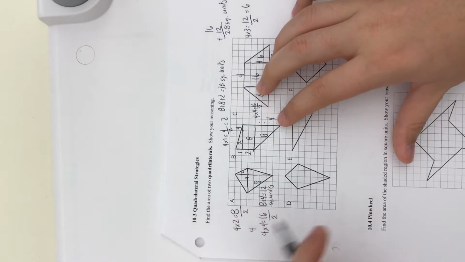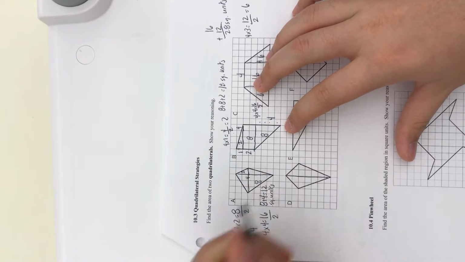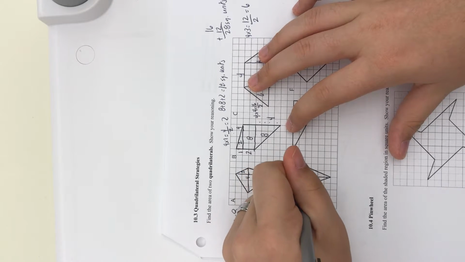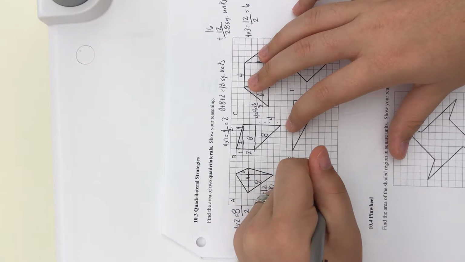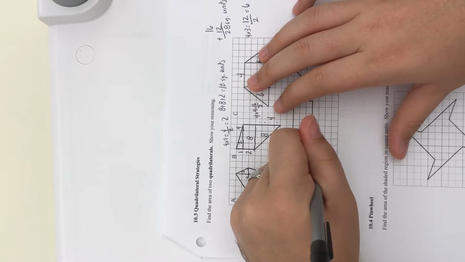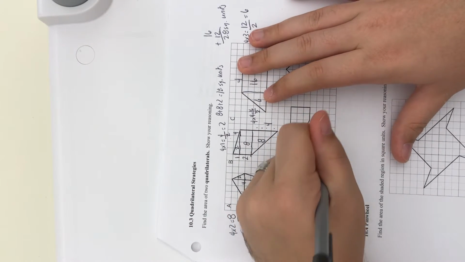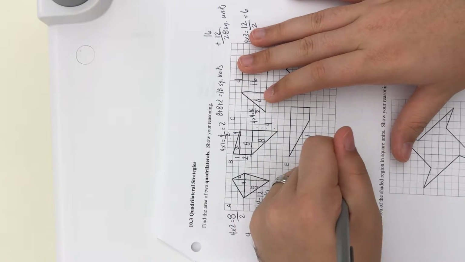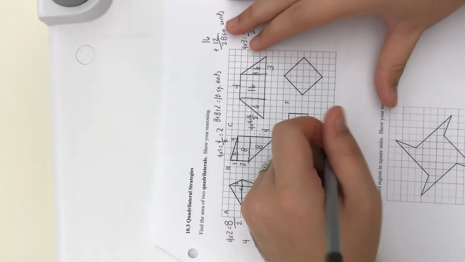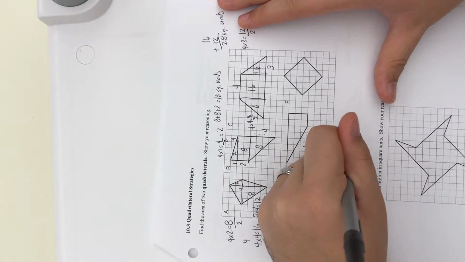For this kite here, what I'm going to do is cut it into two identical triangles, just like that. So there's an identical triangle on both sides. The base of this triangle is 1, 2, 3, 4, 5, 6, 7, and the height is 2. So 7 times 2 would give me 14, and then cut that in half is 7. So then I have 7 and another 7 because they're identical. So that's going to give me 14 square units.